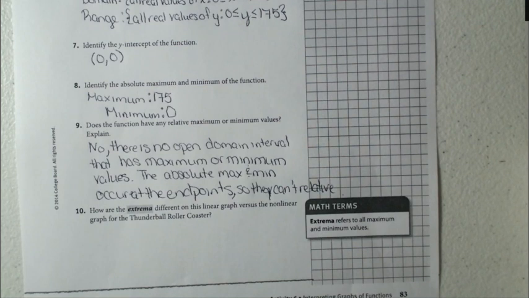How are the extremas different on the linear graph versus the nonlinear graph for the Thunderball roller coaster? Now, extremas refer to all your maximum and minimum values.